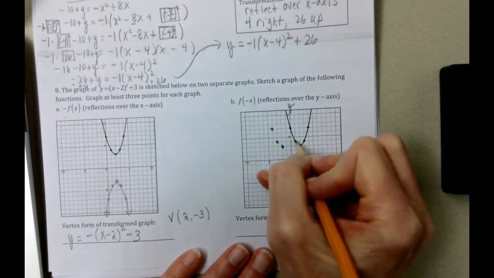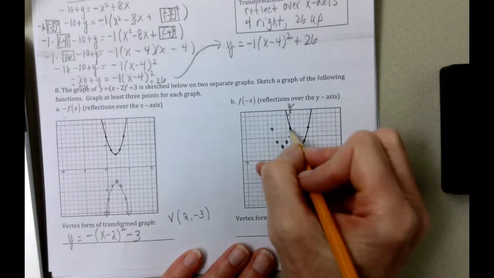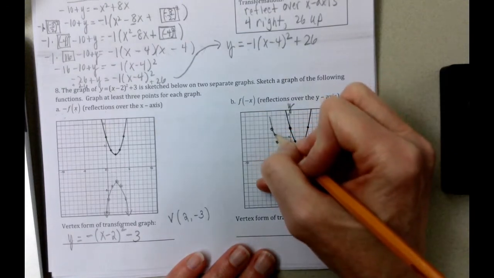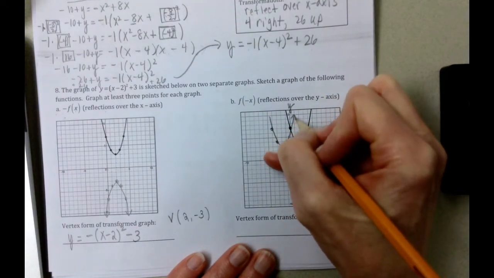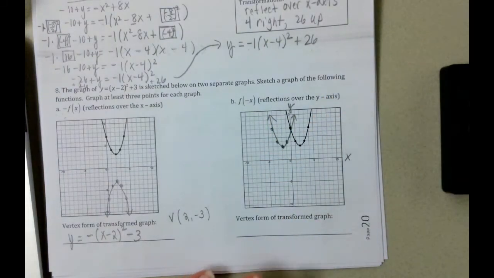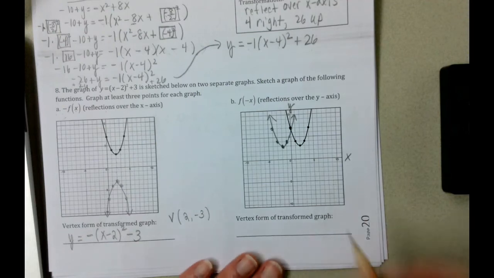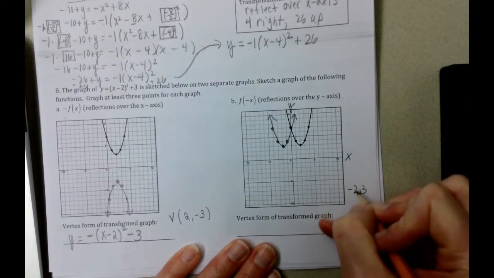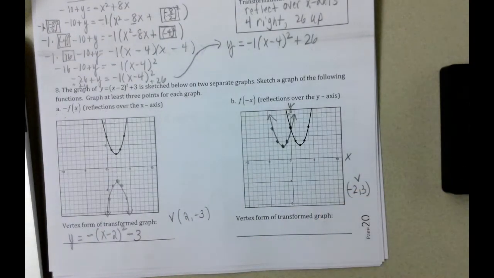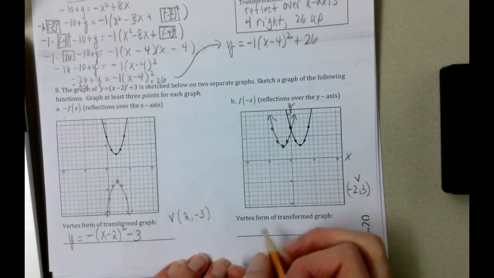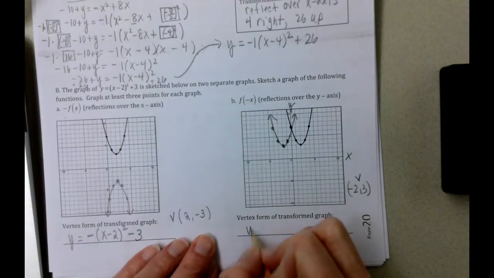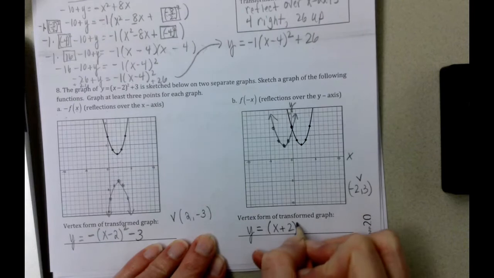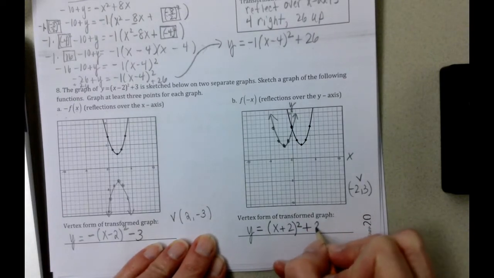This point is 1 space away, so 1 space away on the other side. And this point right here isn't going to move because it's on the y-axis. So we get our picture, looks like this. And what I find helpful is writing down the vertex of the new picture. So our vertex of this is negative 2, 3. That's our vertex. So when we write the equation here, it is going to be y equals x plus 2 squared, and then plus 3.